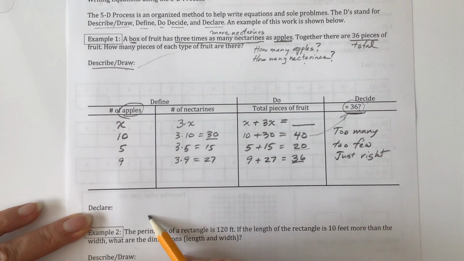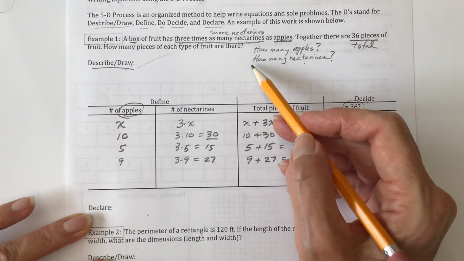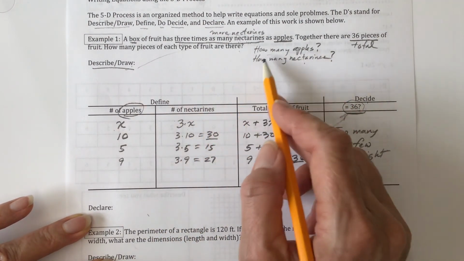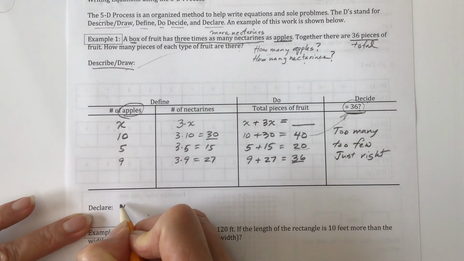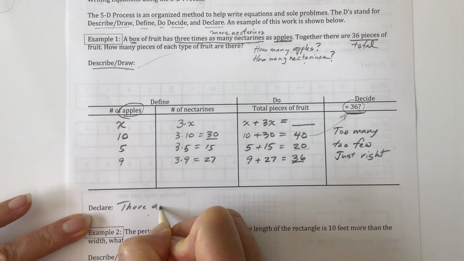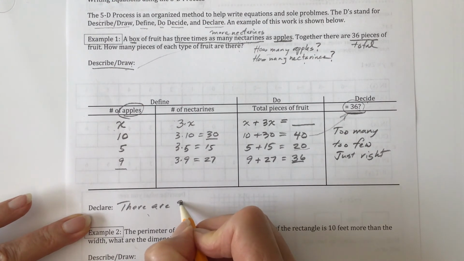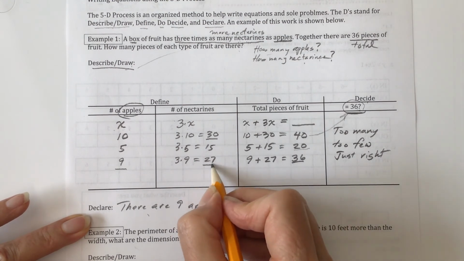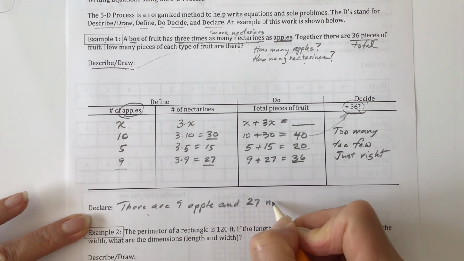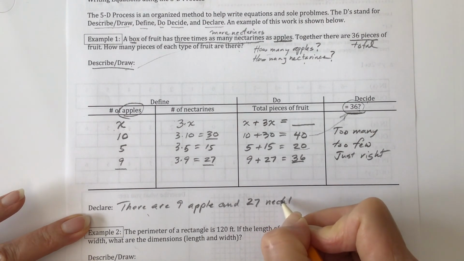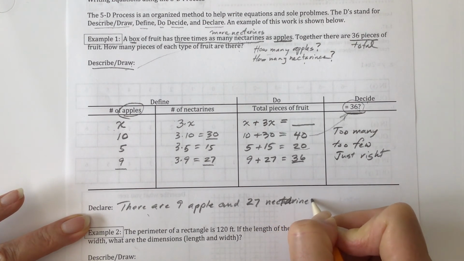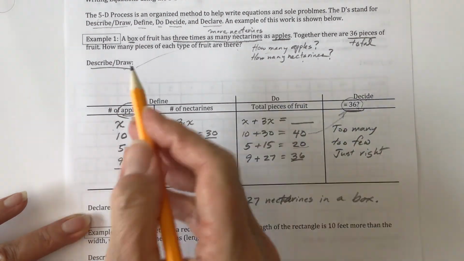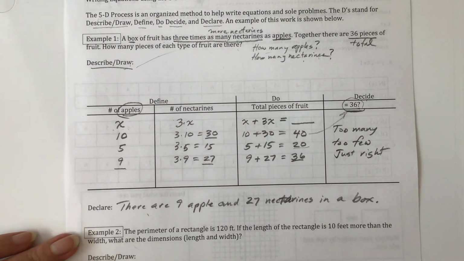And to figure out how to set up our declaration, we can go back up to the question, which is how many types of fruit? How many apples? How many nectarines? So we can say there are 9 apples and 27 nectarines in a box, because we know that it's in a box of fruit. Okay, we're done.